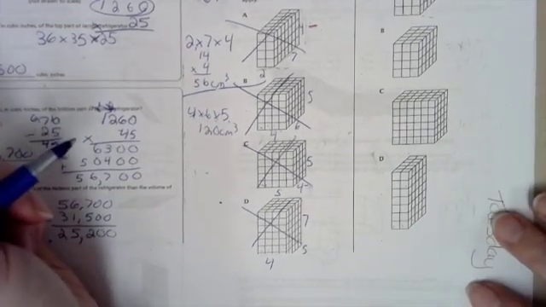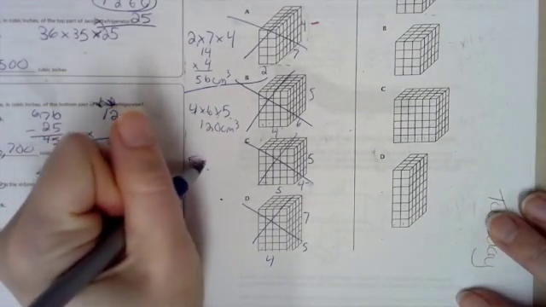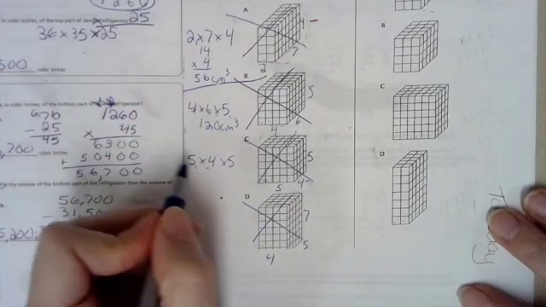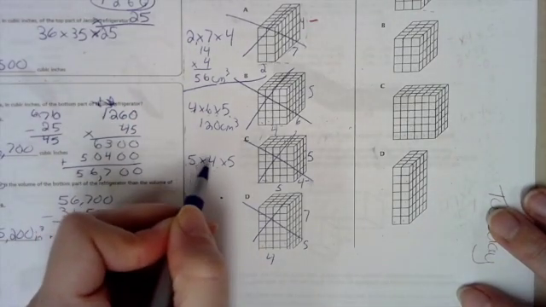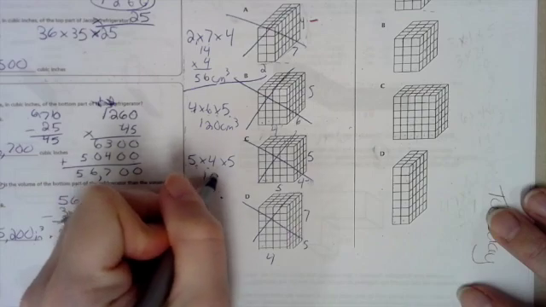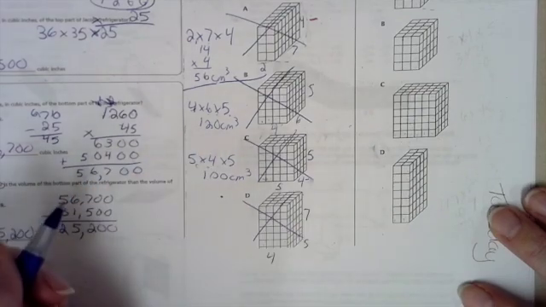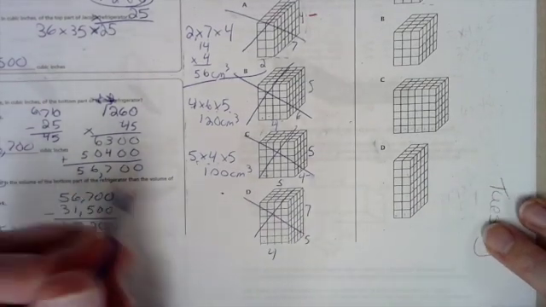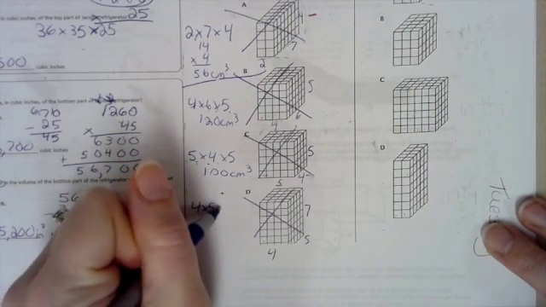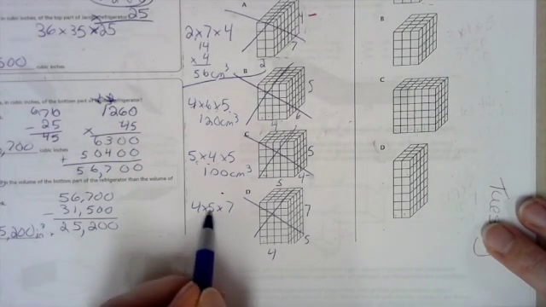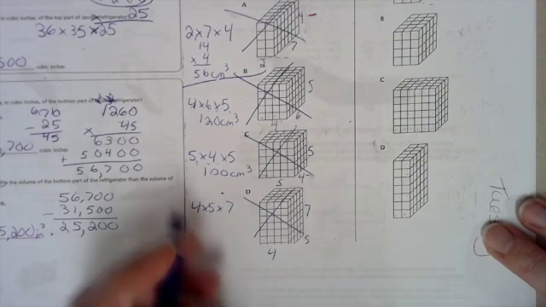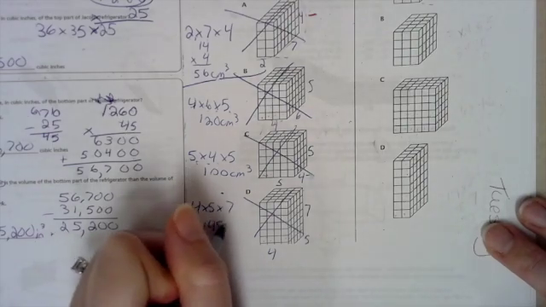Then we have 5 times 4 times 5. 5 times 4 is 20, and 20 times 5 is 100 cubic centimeters. Then we have 4 times 5 times 7. 4 times 5 is 20, and 20 times 7 is 140 cubic centimeters.